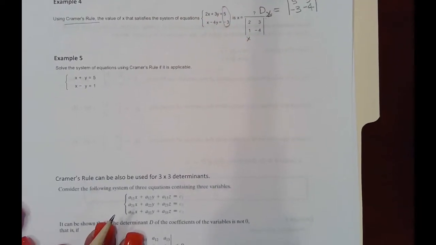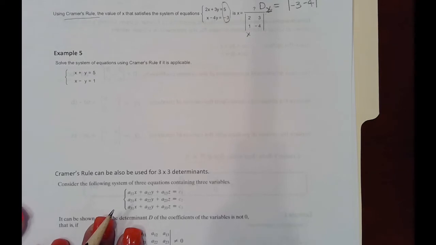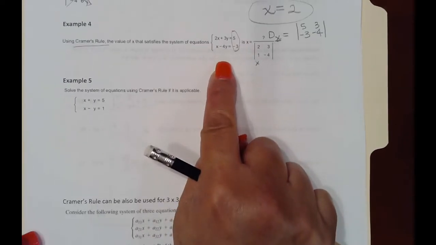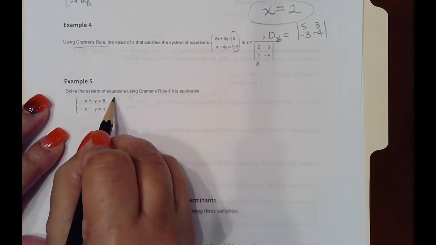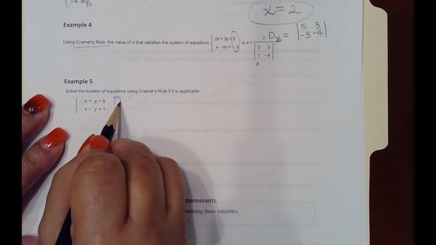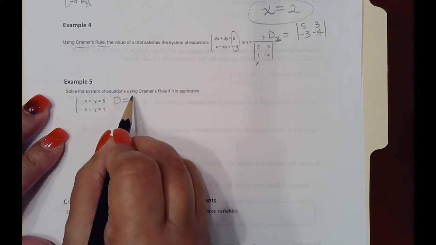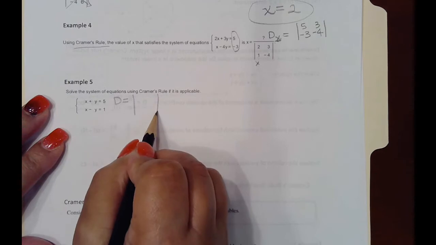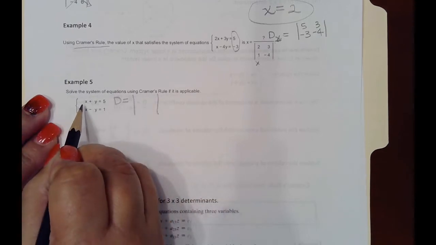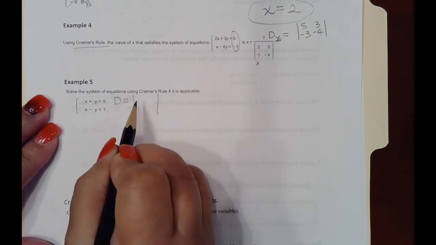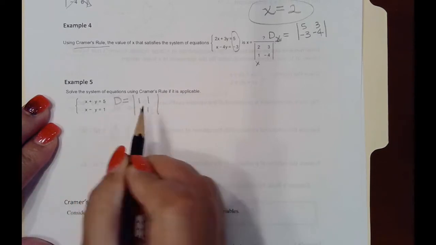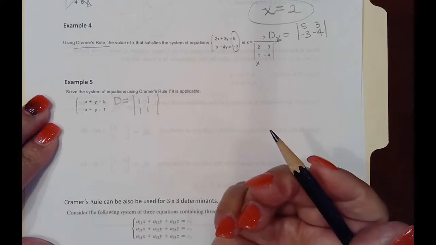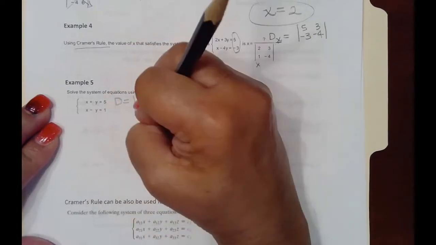Okay, so once we get to example 5, now we're starting off with a system like we did in this problem, but we're going to go all the way. There are 3 determinants involved here. The main determinant, which is just the values that represent these coefficients, 1, 1, and then 1, -1. So that's the value of the main determinant. And you can go ahead and calculate each one as you go along.